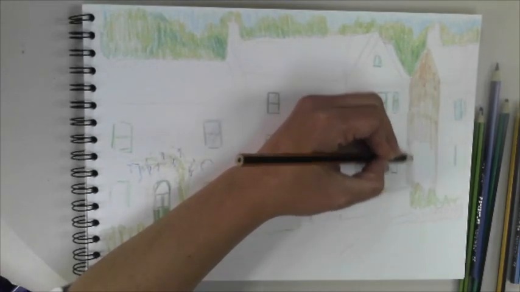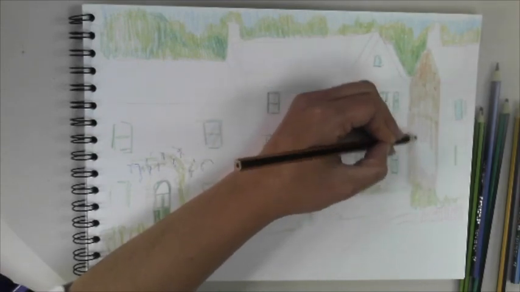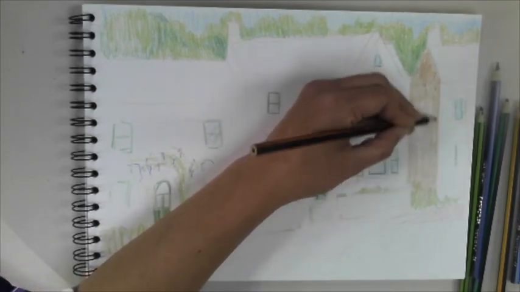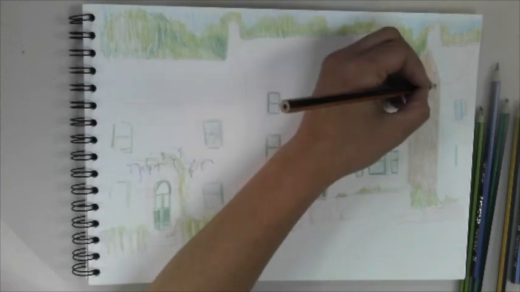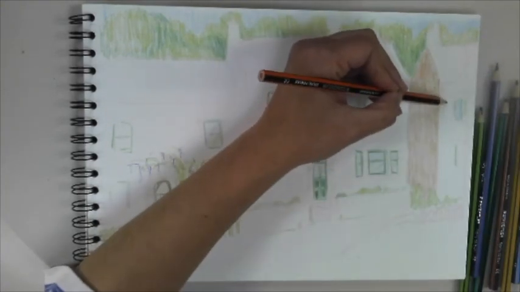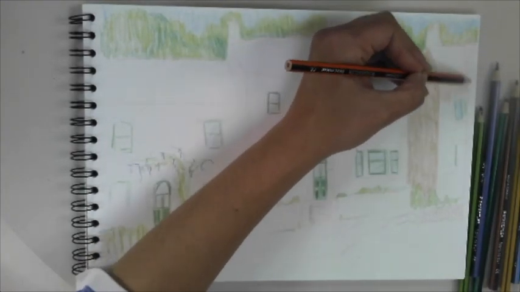And I'm just really slowly coloring it in. I've speeded up the video there, but actually I'm doing it really slowly. And there I'm adding some orange.